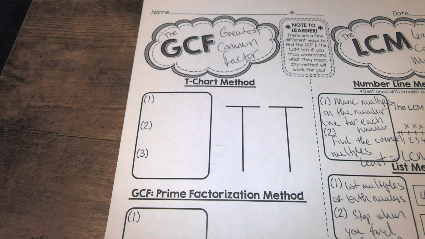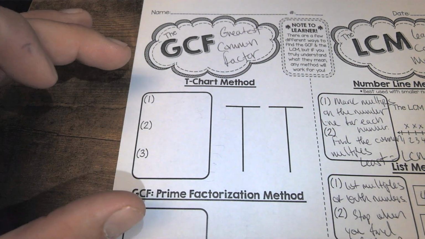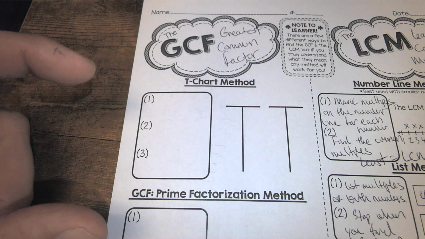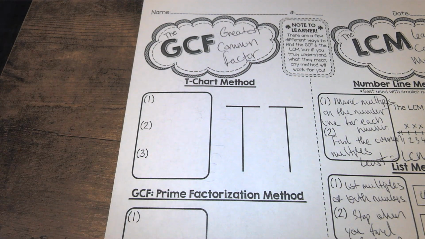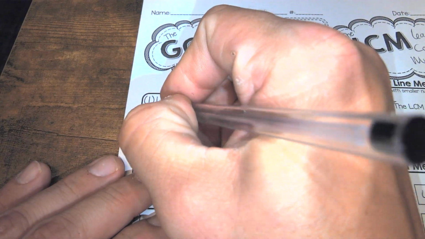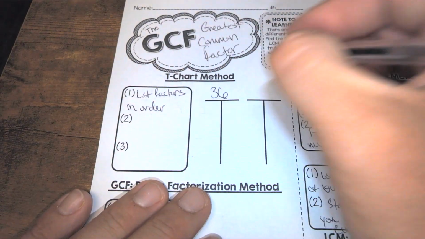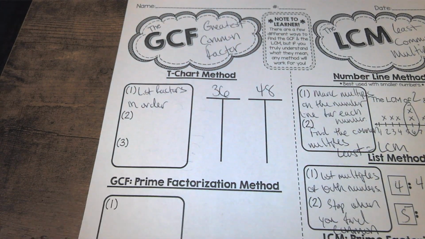The first method is this T-chart method. So I honestly didn't start using this until I started teaching it because I didn't even know about it. This T-chart method, not bad. So if you want to use this, this is perfectly fine. What you're going to do is list the factors in order, so numerical order, basically. So we're going to do the numbers 36 and 48.